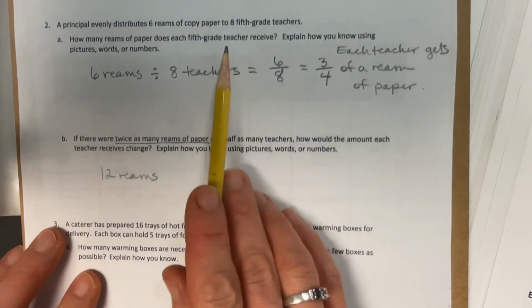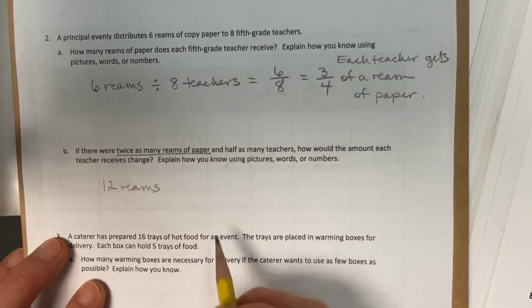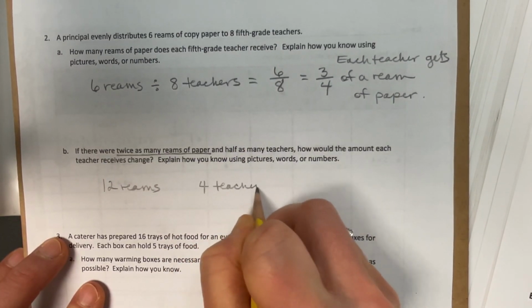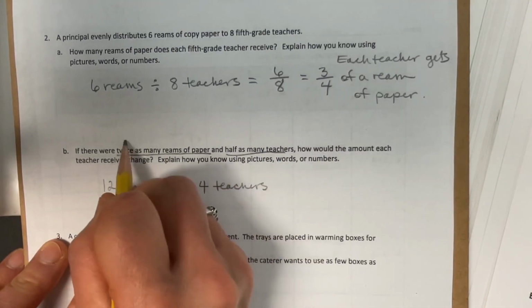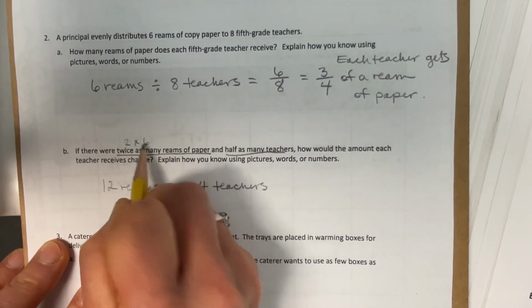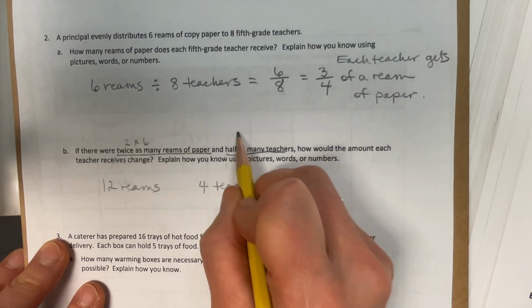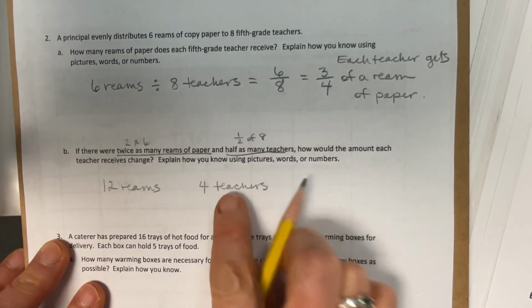Well, there were 8 teachers up here, so half as many would be 4. So 4 teachers now. Twice as many reams, 2 times 6 is 12. Half as many teachers, so half of 8 teachers would be 4 teachers.